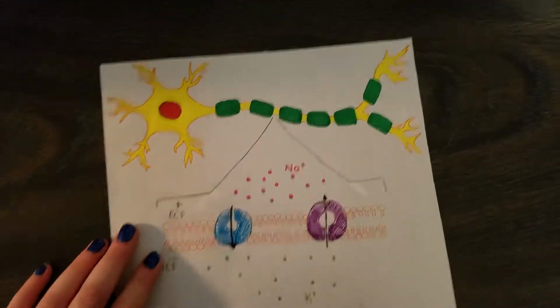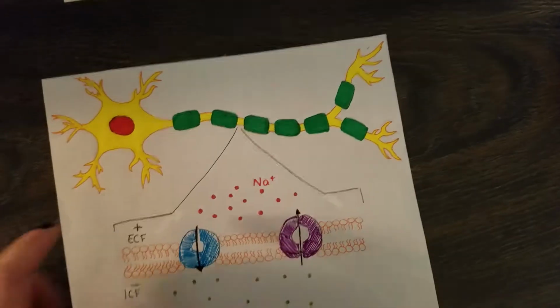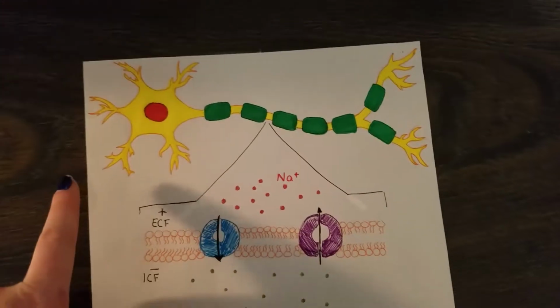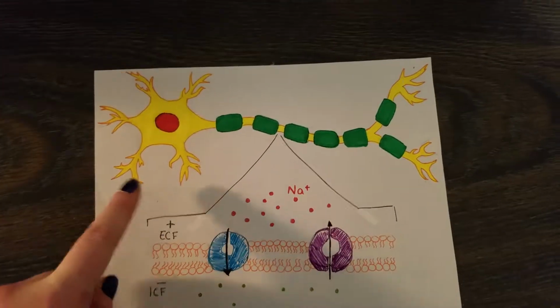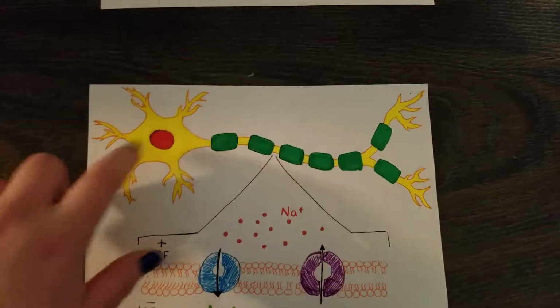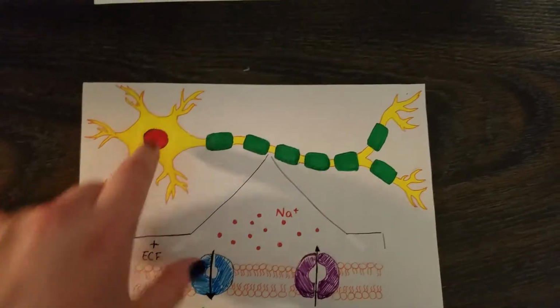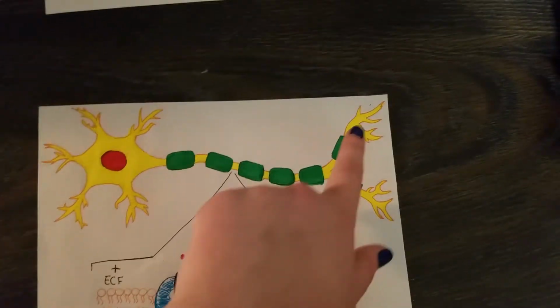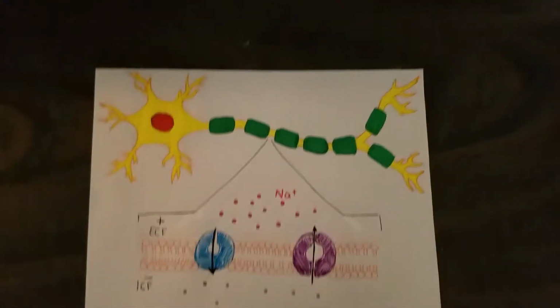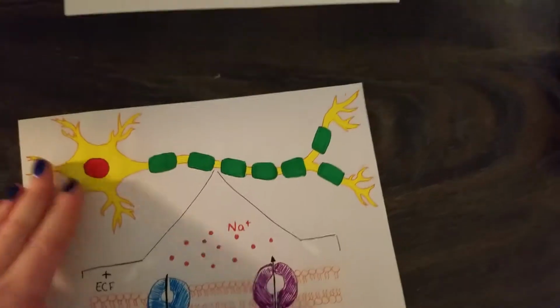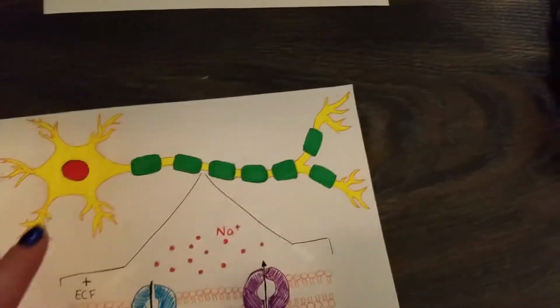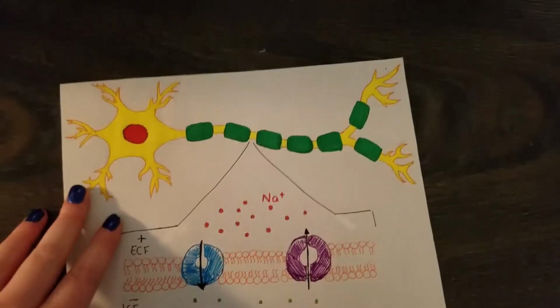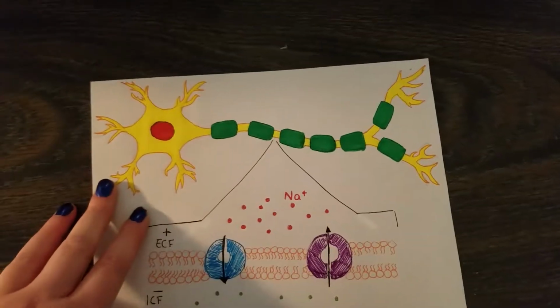To start out, this is a neuron, and some of the parts of the neuron that we're going to be talking about today are the dendrites, the soma, the axon hillock, which is right here, and the axon. In a neuron, its normal state is called a polarized state, also called a resting membrane state.